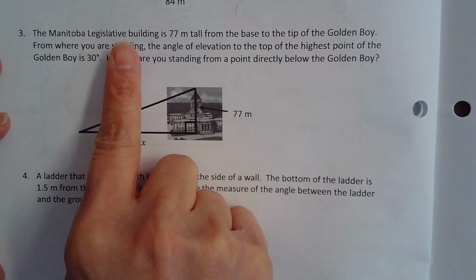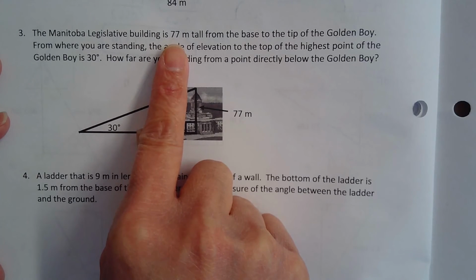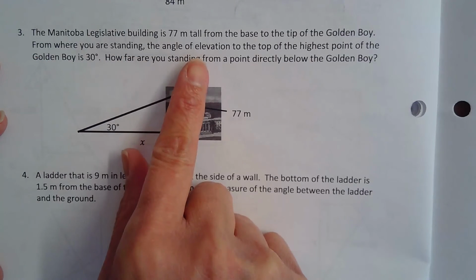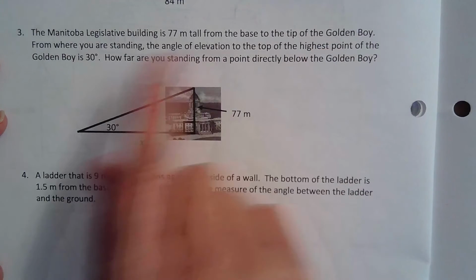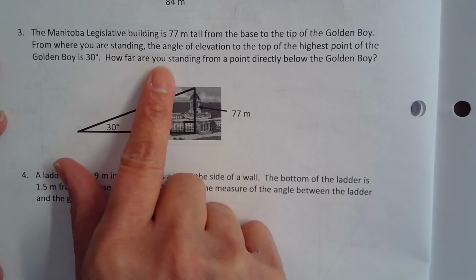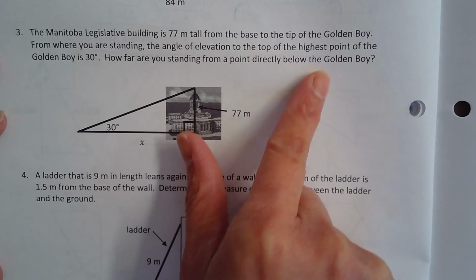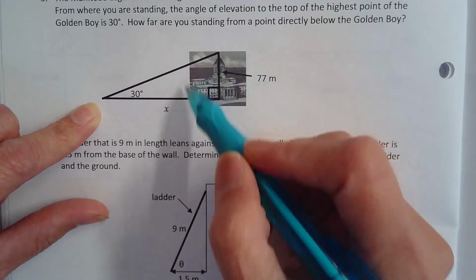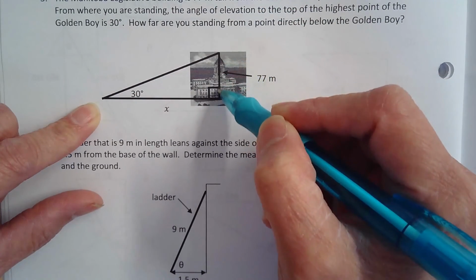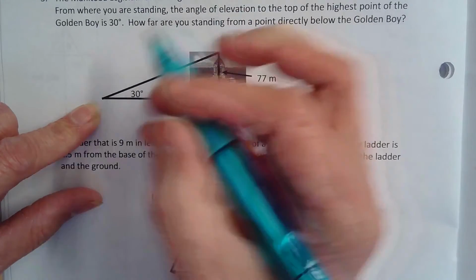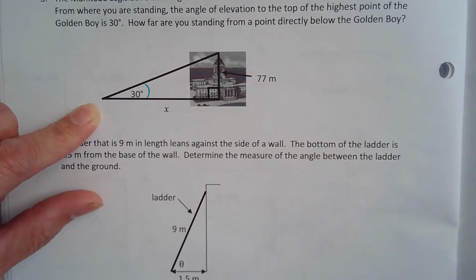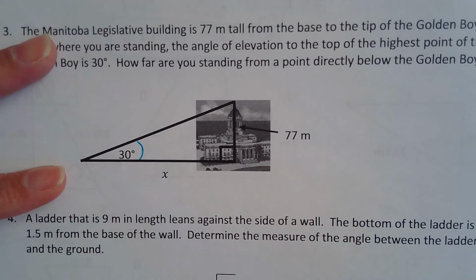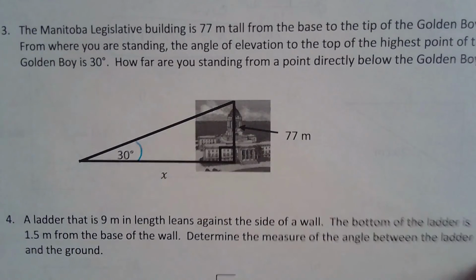The Manitoba Legislative Building is 77 meters tall from the base to the tip of the Golden Boy. From where you are standing, the angle of elevation to the highest point is 30 degrees. How far are you standing from the point directly below the Golden Boy? They gave us a triangle. This is the building, and from here to here is 77 meters. This is your angle, 30 degrees, and we're trying to solve for x. So what's our strategy?